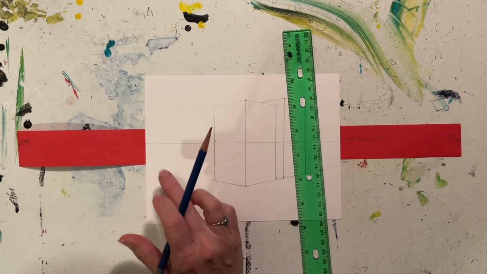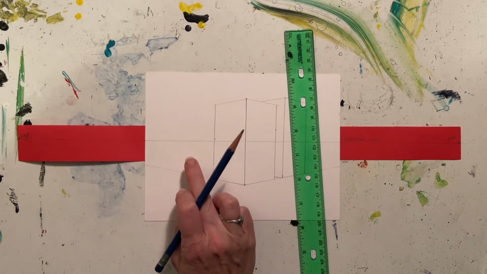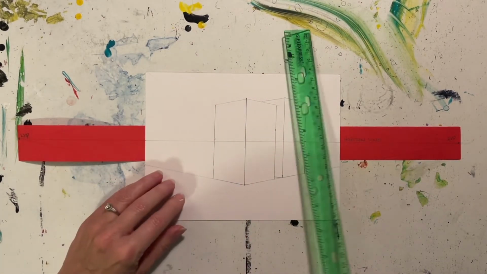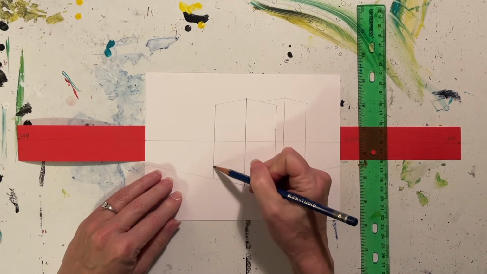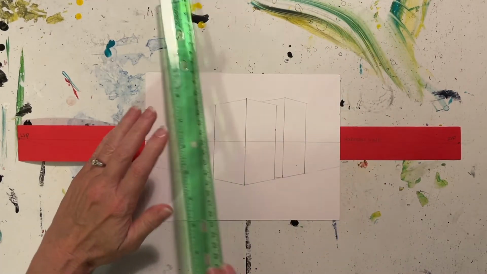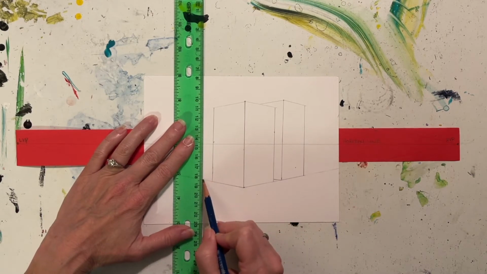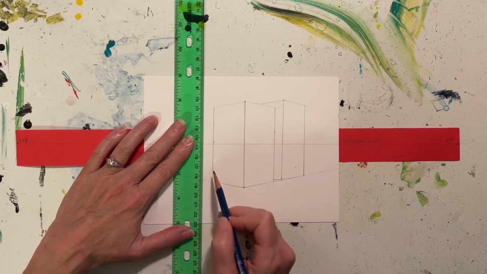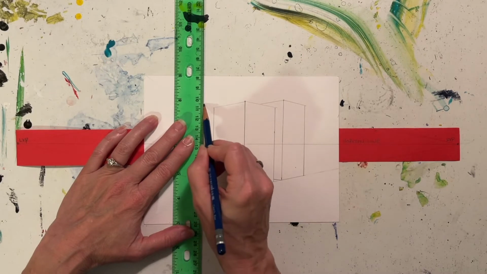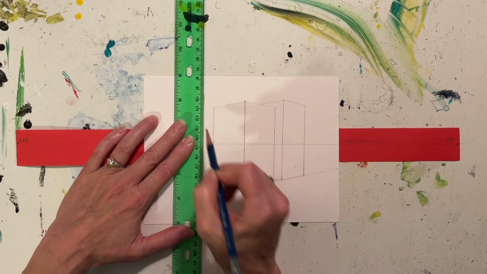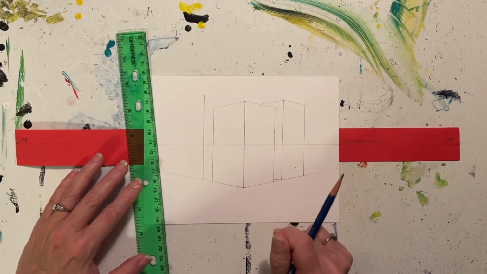Let's make a third building on the left side. Again, we're going to start by making a little alleyway, a little space. And this building, like the second one, is going to be taller than the building that's on the corner.